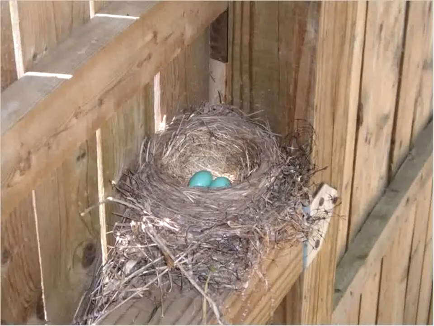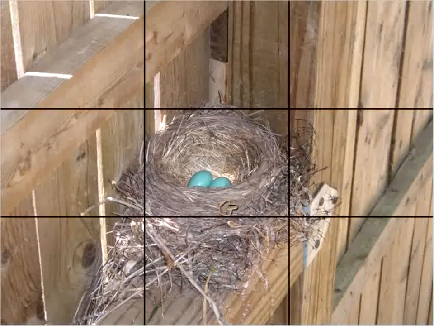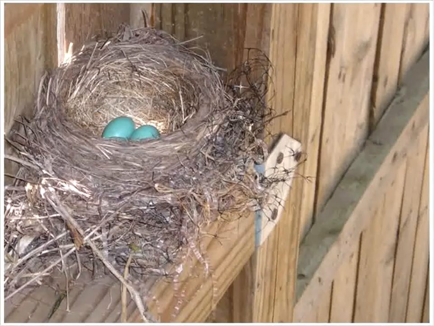Here's a picture I took a long time ago, before I knew the rules, and there's a nest right in the very center. You'll see that that doesn't really correlate to the thirds very well. So I started cropping it and trying to make it follow the rules a little bit better.